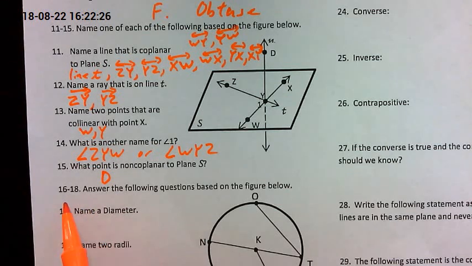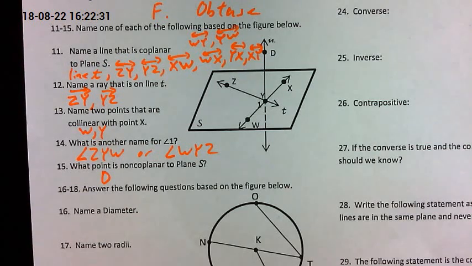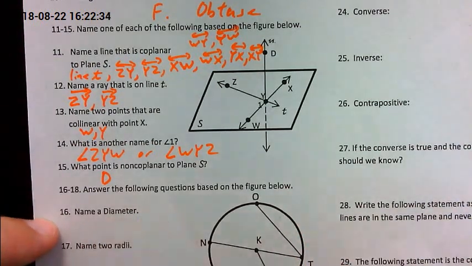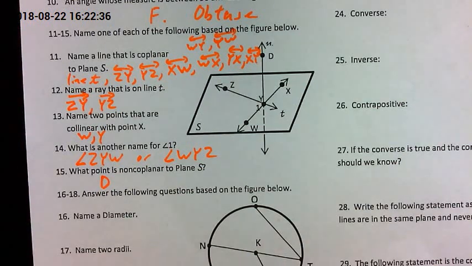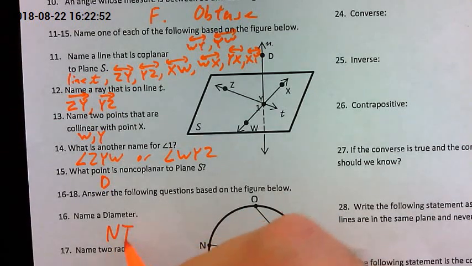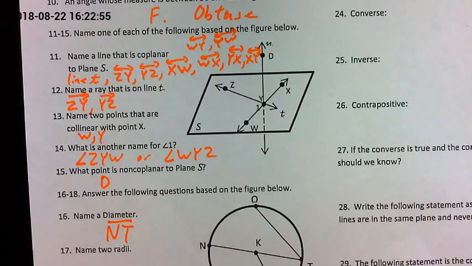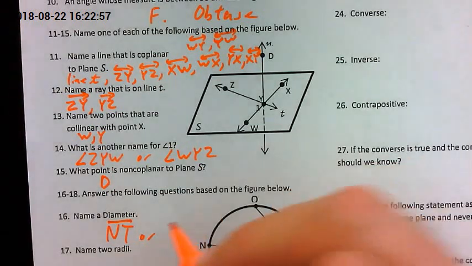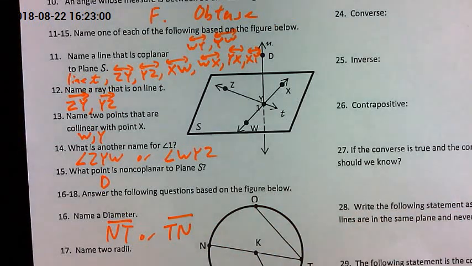All right. Anyway, on 16 through 18, answer the following questions based on the figure below. So on this figure, name a diameter. So diameter has to go through the center of the circle. So going from N all the way through to T, that is the diameter. Now, you only need the two endpoints. Right? So again, a diameter is a type of segment. So you name it using the endpoints. So NT with a line segment over top, or TN. It's only two ways to name that diameter.